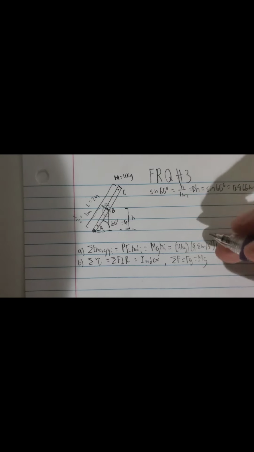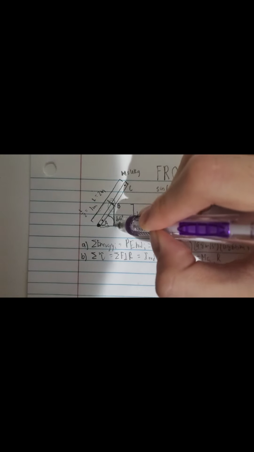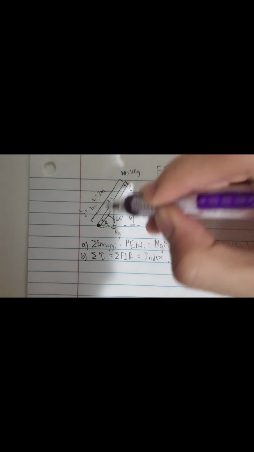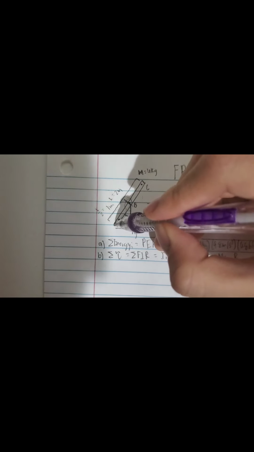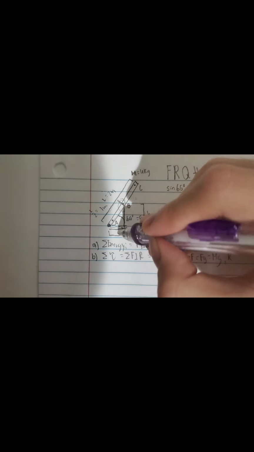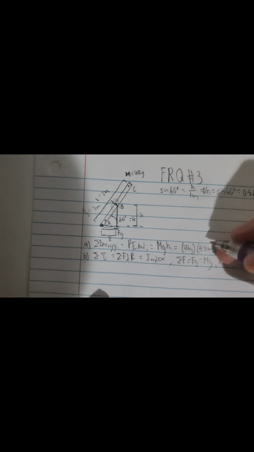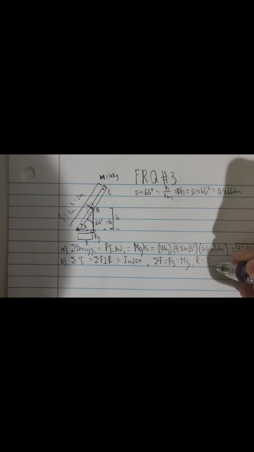I also know that my moment arm is, so if this is Fg, right? I know that my moment arm will be this length right here, perpendicular to Fg and straight to the pivot. This length right there, R right here, is essentially equal to L over 2 times cosine theta.